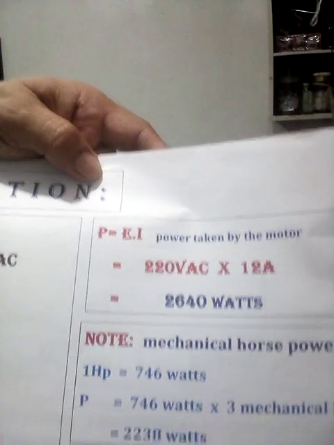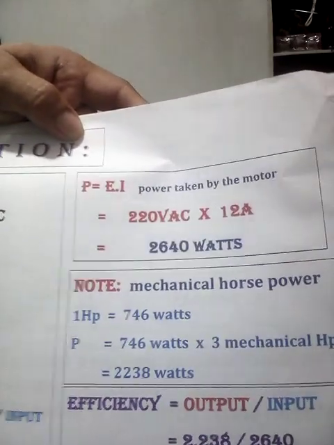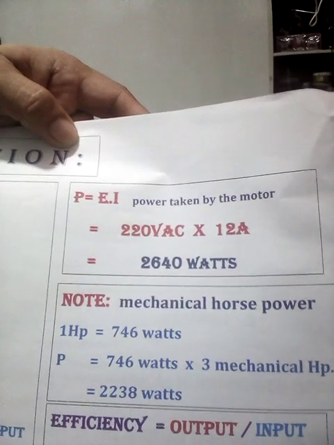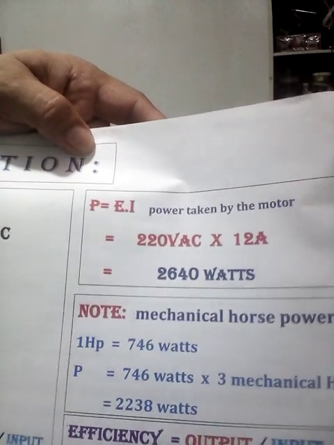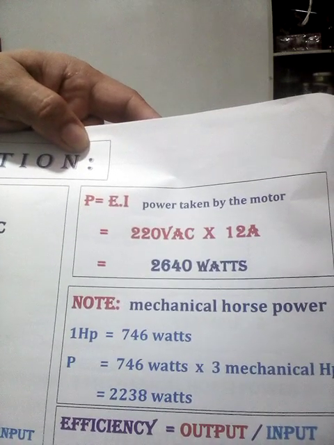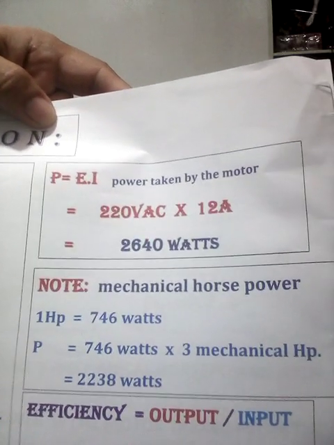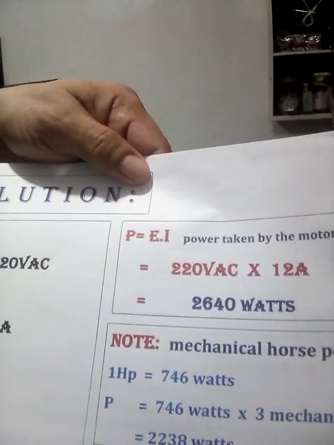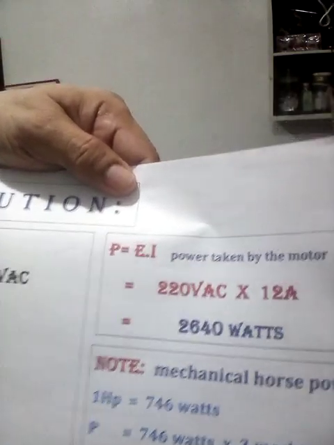So, the motor efficiency, yung loss, pag kinonvert na po niya sa friction ng heat, is equal to output over input. Yung output niya mababa, 2,238 over 2,640, may equivalent po tayo ng 0.848. Ito yung friction po niya, heat loss po ng watts niya.